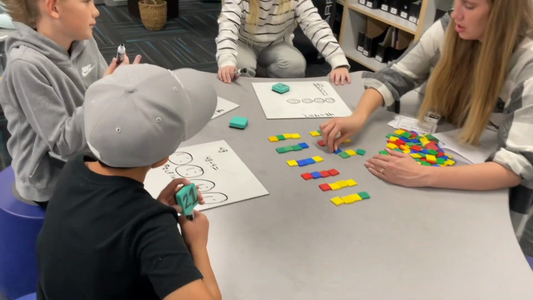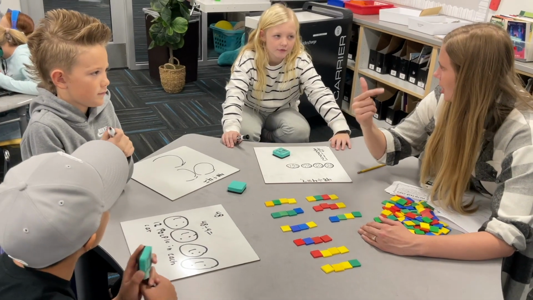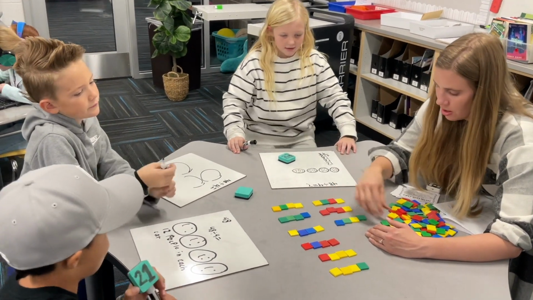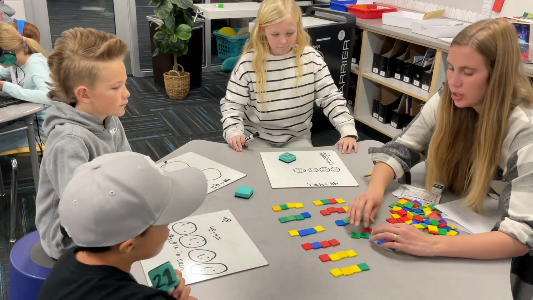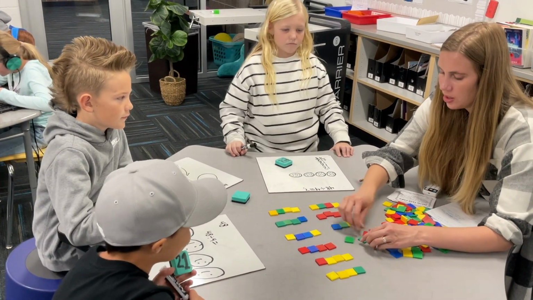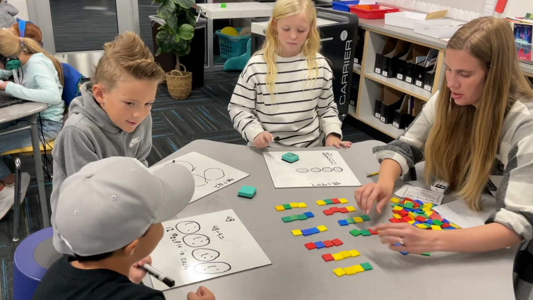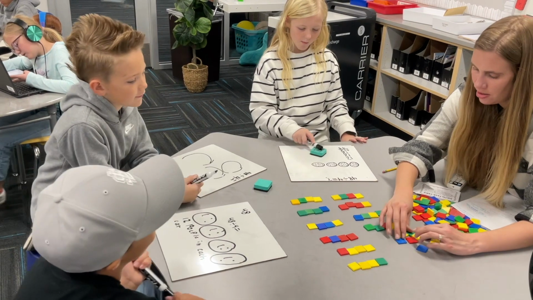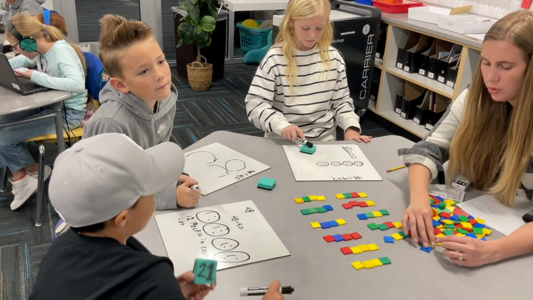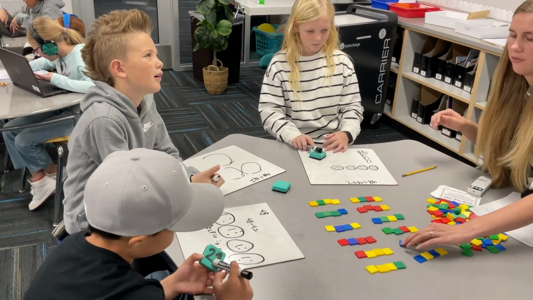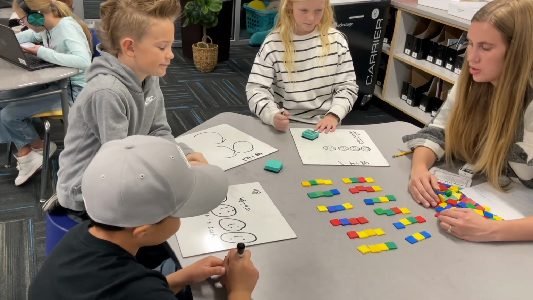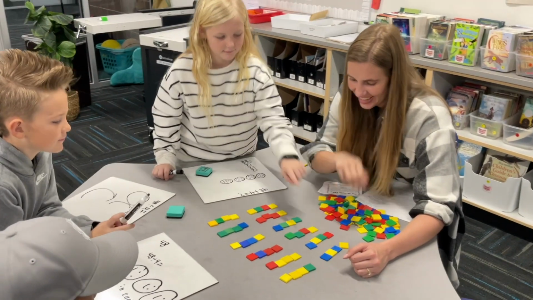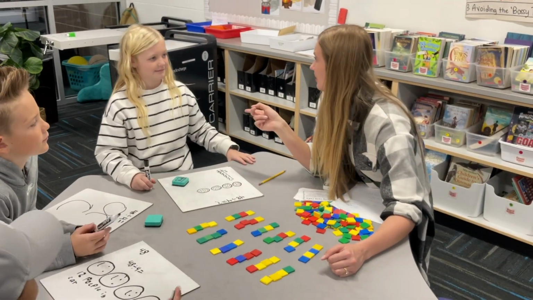Let's double check. 32, 33, 34, 35, 36. We've added 4 more. And then we're gonna add another 4. What comes after 36, Oakland and Anthony? What do you think? We added 4 more. 40. Okay, there's 44 and 48. So now do we see the 4 people in each car? Thanks, Goldie. Missed it right there, huh?